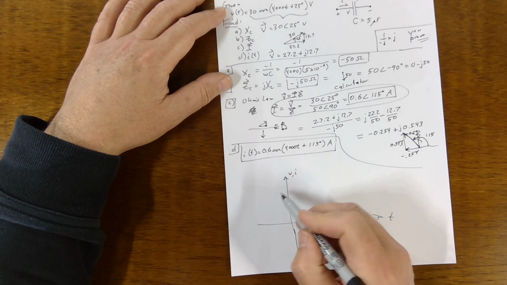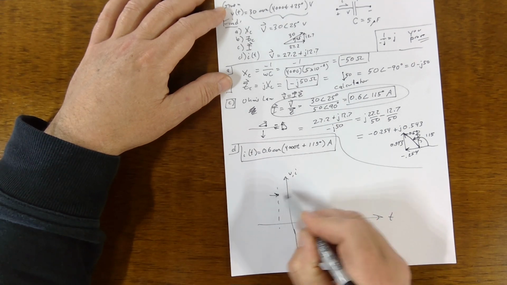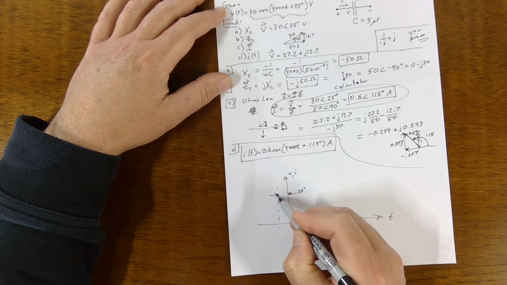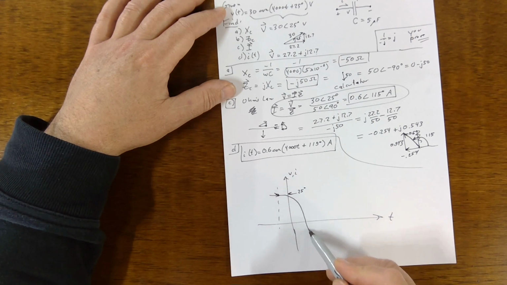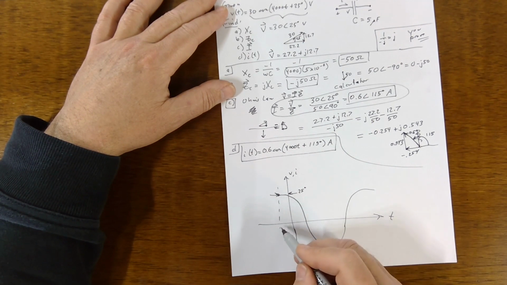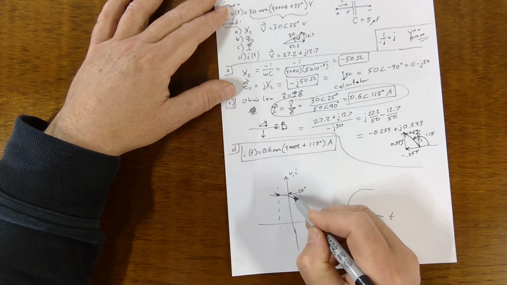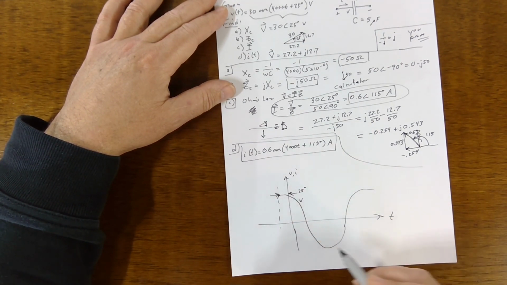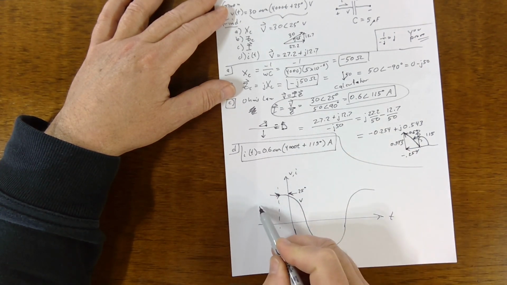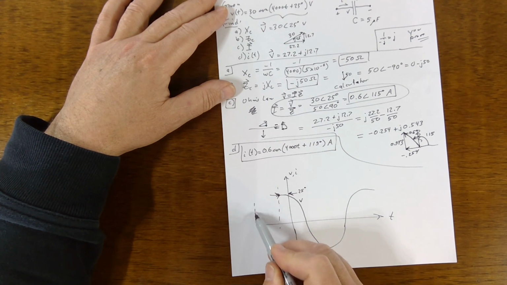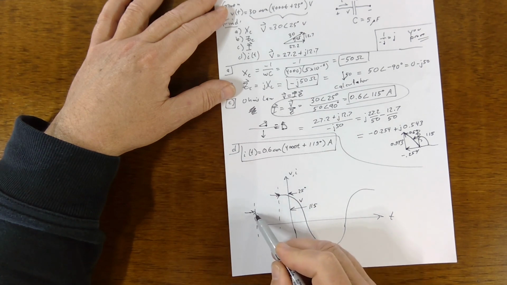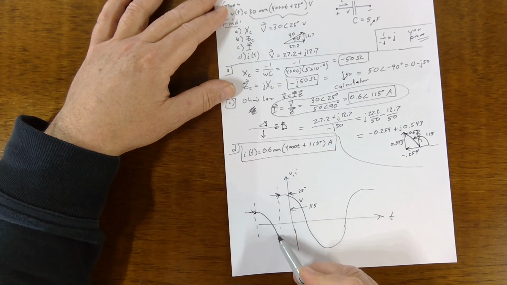If you go back 25 degrees, this thing will peak. This is the V signal, and then the I signal: if you go back 115 degrees, from here to here is 115 degrees, this I signal will peak.